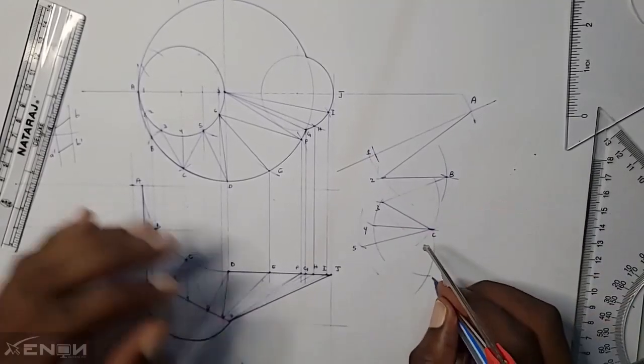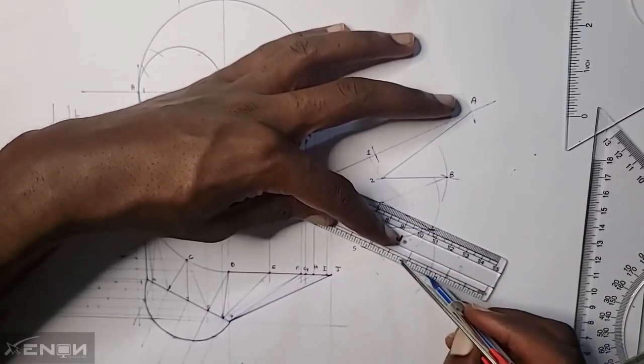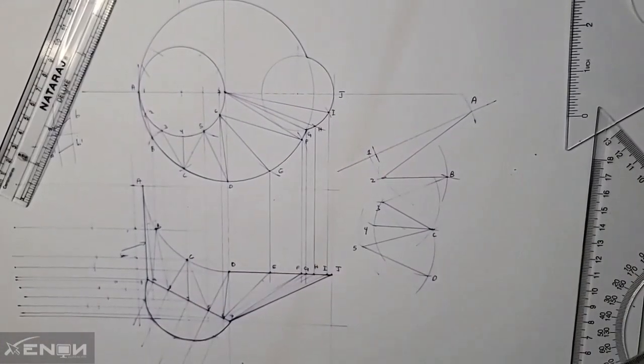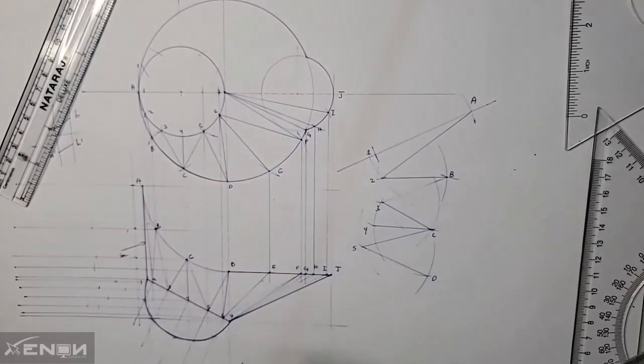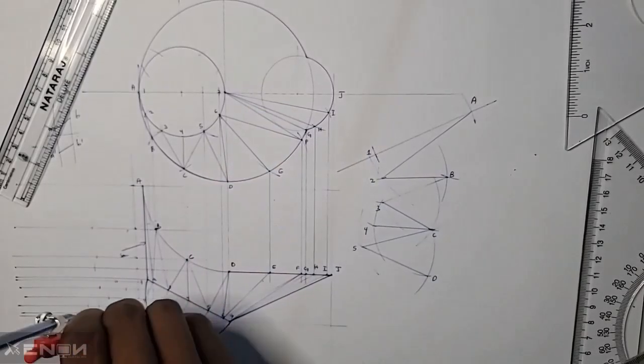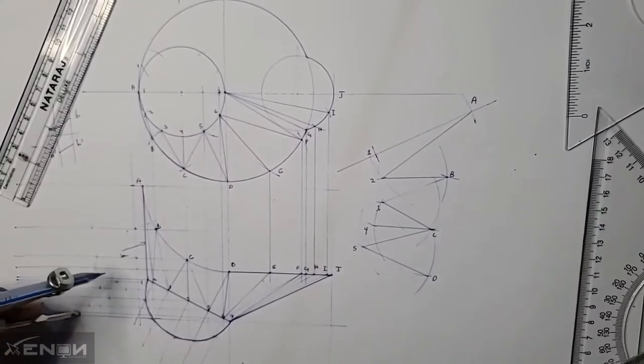So this here is point D. Point D joined to point 5 right there. Then from point D still we need to get point 6. So stand and get the plan length of D6. Come to point 6, mark it off, stand right here, open your compass to point D.